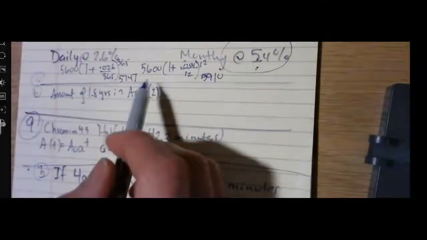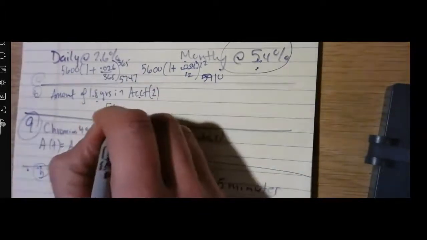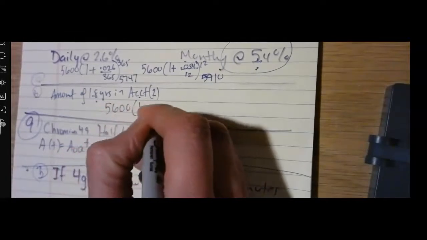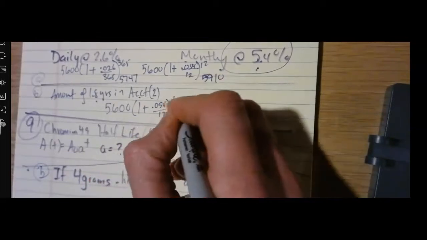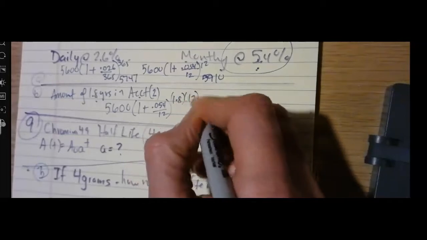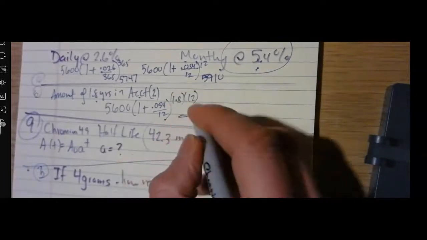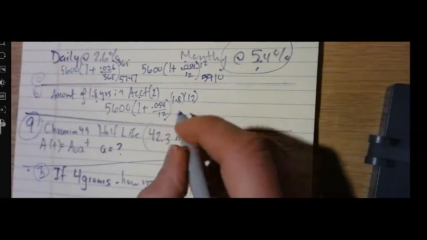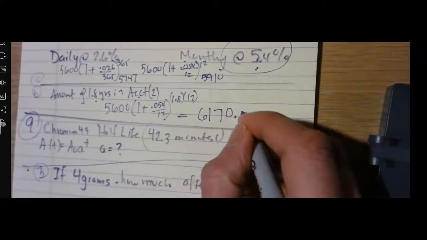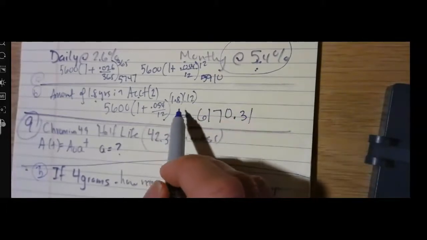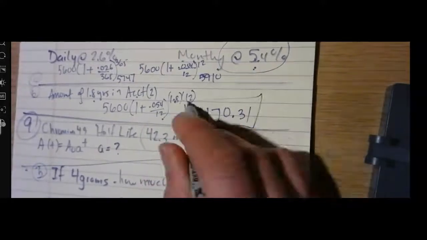Now they ask us, if we put that money into account 2 for 1.8 years, how much would we have? Well, we'd start out with 5,600. We multiply times 1 plus 0.054, and it's monthly accrued interest, so we divide by 12. Now it's going to be 1.8 years. We have to multiply times 12 because there's 12 times that we're getting interest, 12 periods. So if we multiply that all out, we should get $6,170.31. So remember, we don't just add that to get 20 months. It's 1.8 years times 12, and that's how much we get. 6170.31.